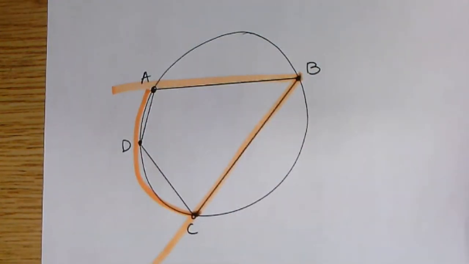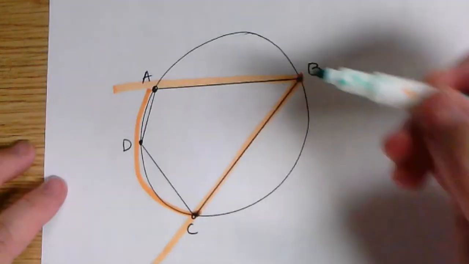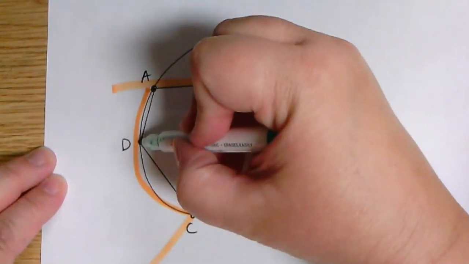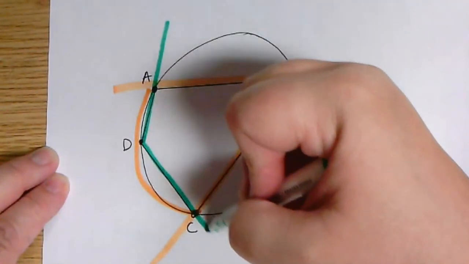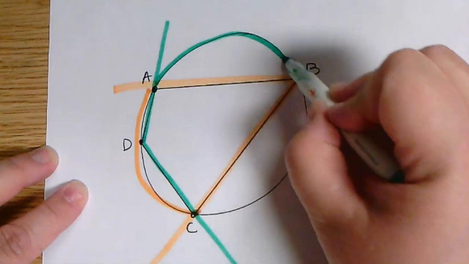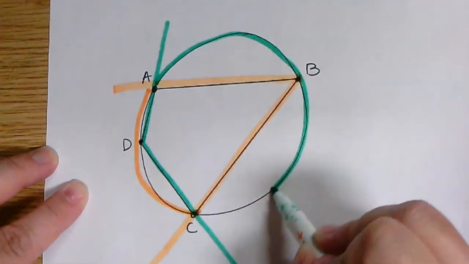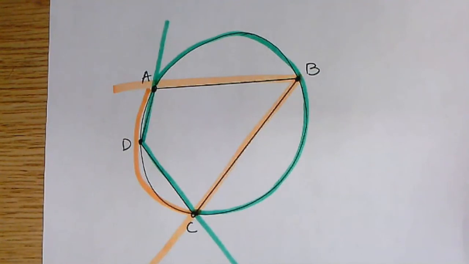Now let's look at the one that's opposite from B. Opposite from B, cross through the middle of the quadrilateral, we get to D. Inscribed angle D intercepts this part of the circle, and so inscribed angle D is half of that arc, whatever that is.